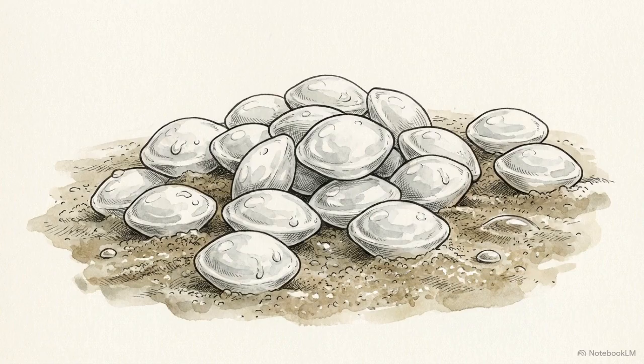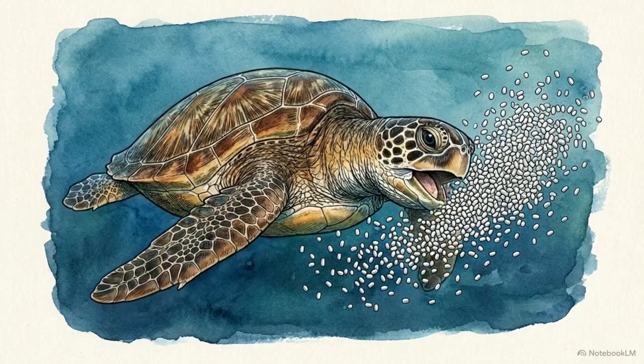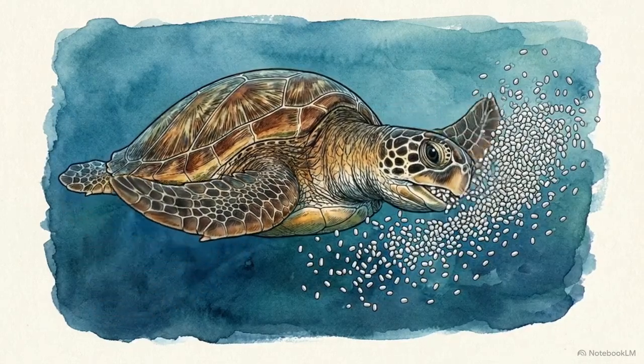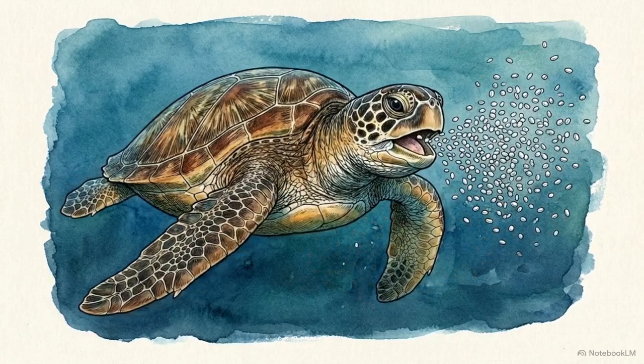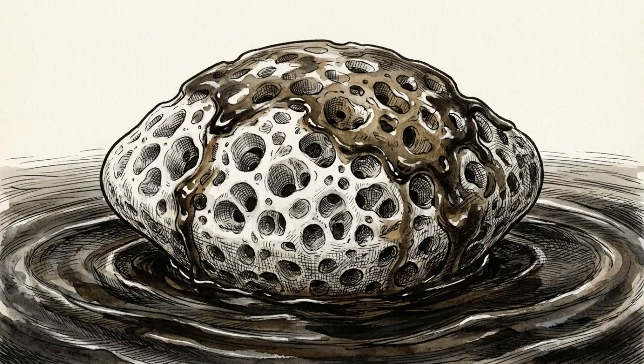These pellets are a direct threat to marine life. At less than 5 millimeters in diameter, they are easily swallowed by fish and sea turtles, which can lead to fatal digestive blockages. There is also a chemical risk. The surface of these plastics absorbs persistent organic pollutants, such as PCBs and DDT, from the surrounding seawater.